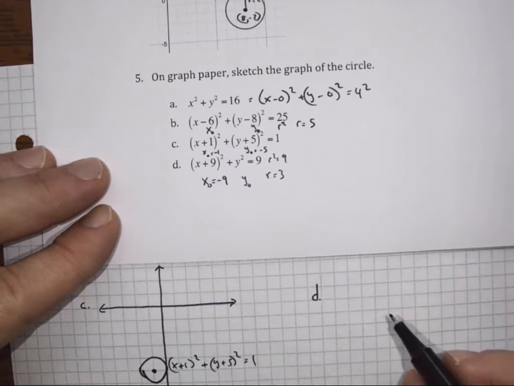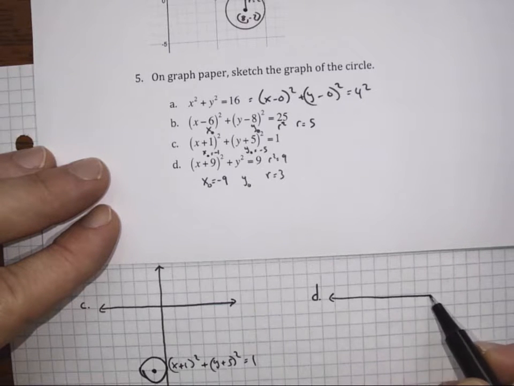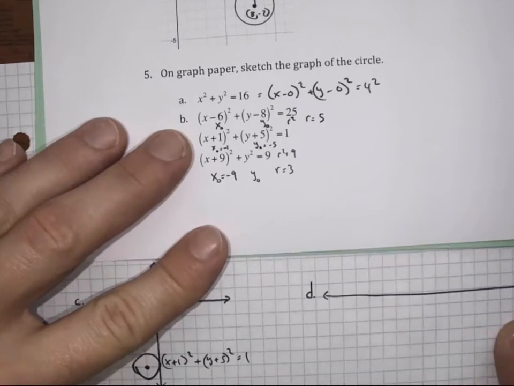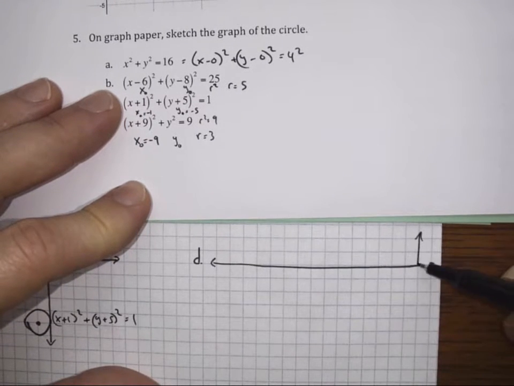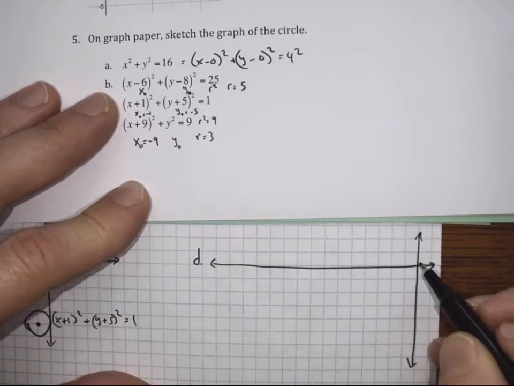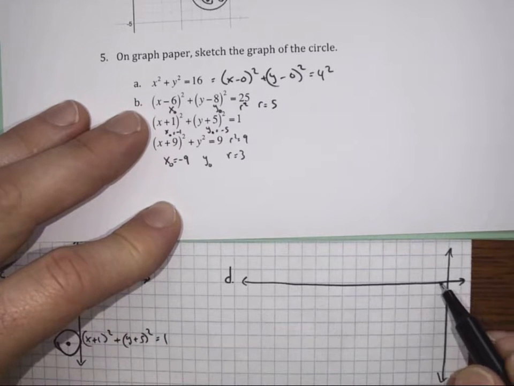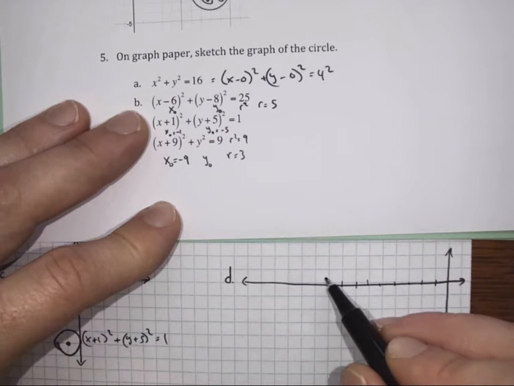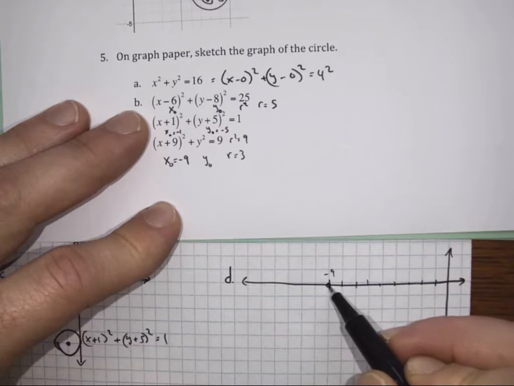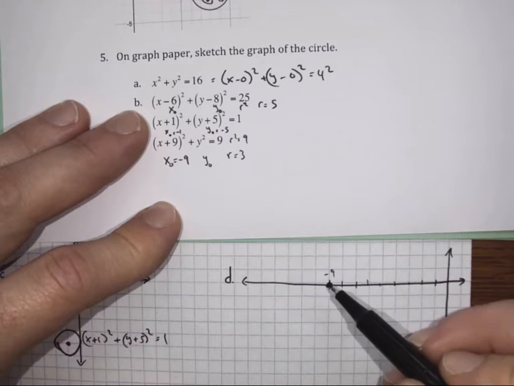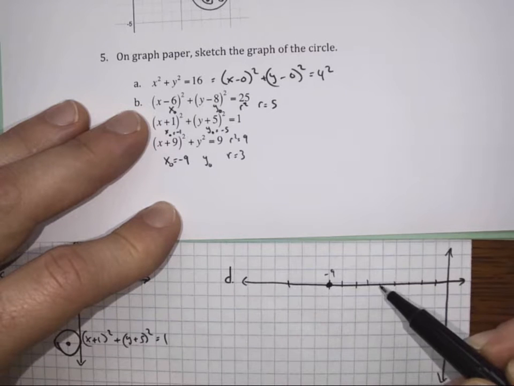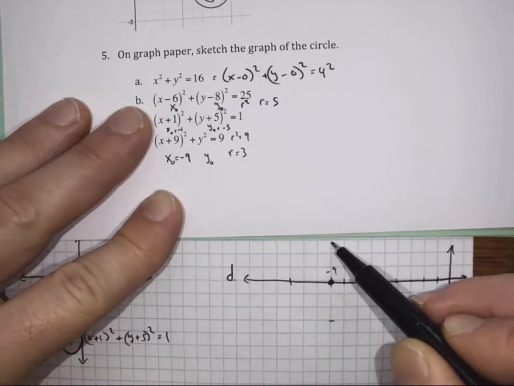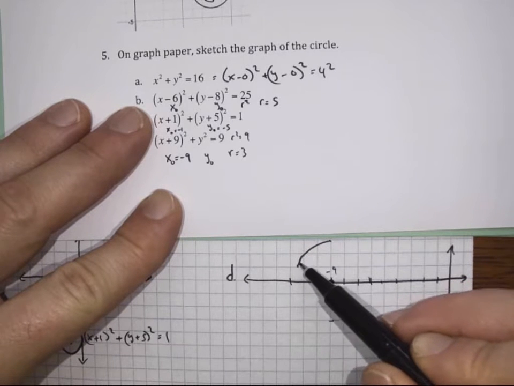Okay, so that means I'm going to make sure I've got lots of room in this direction, and a little room in this direction. And so I'm going to make sure I've got 9 in the negative x direction: 1, 2, 3, 4, 5, 6, 7, 8, -9. And so that's my center. And my radius is 3, so I'm going to go out to -12 and to -6. Down and up.